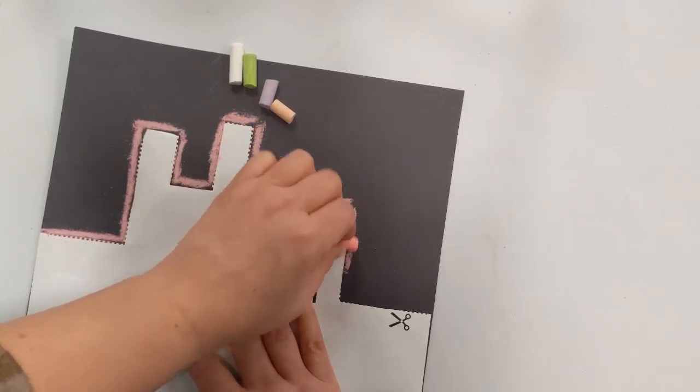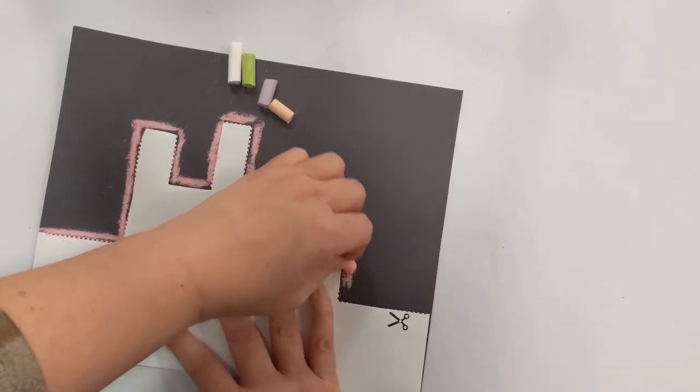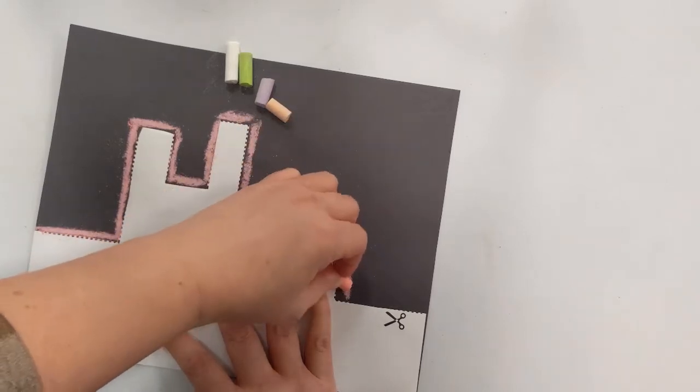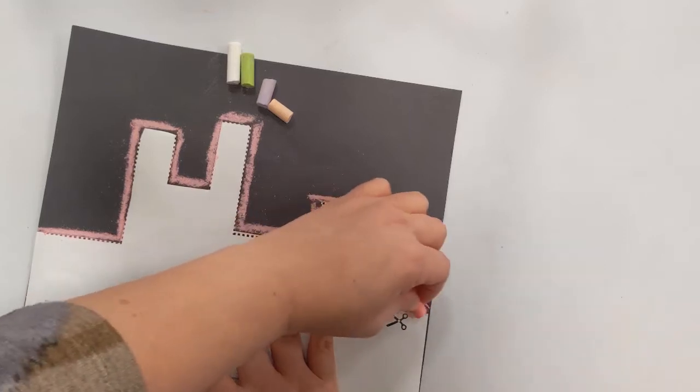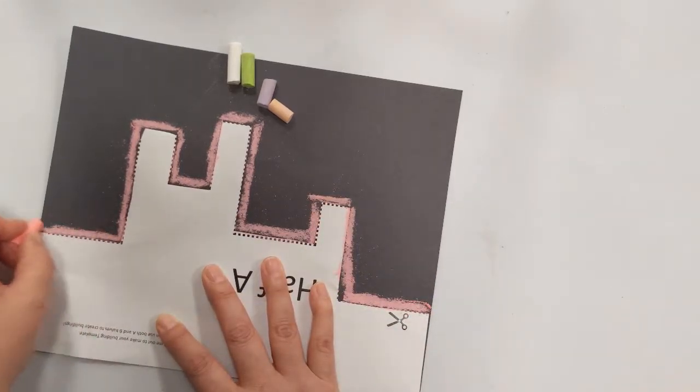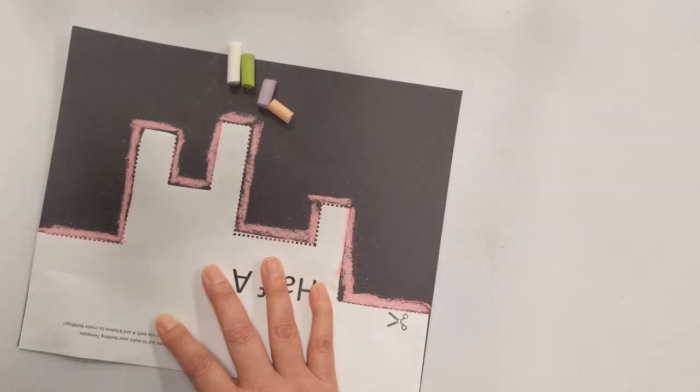With this one, you notice I'm pushing my chalk back and forth to get lots of chalk onto my picture because I want it to be nice and dark. And the more times you rub it across, the more chalk you put on there, the darker it gets, or the brighter it gets. You can really see that chalk.